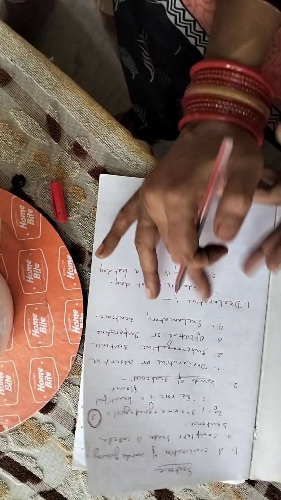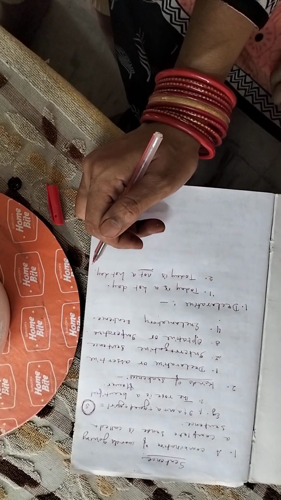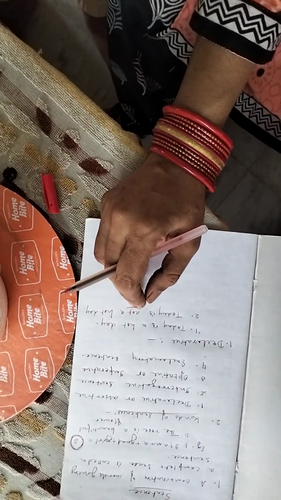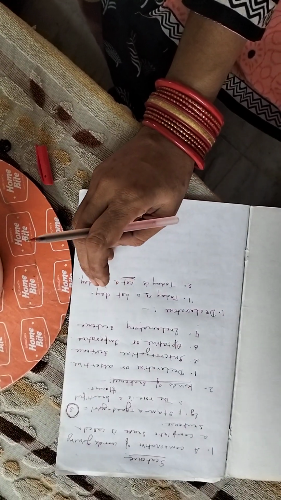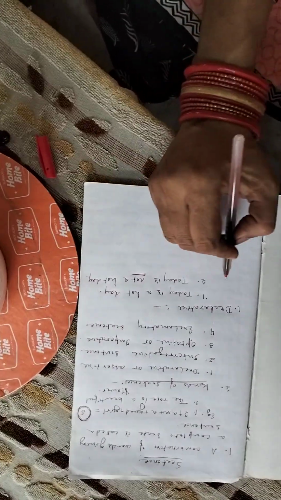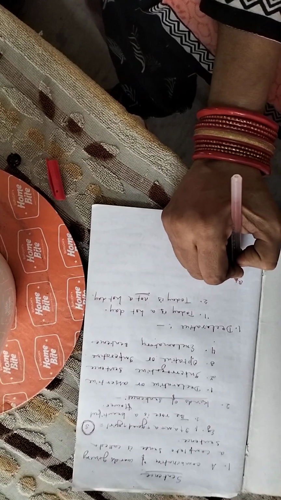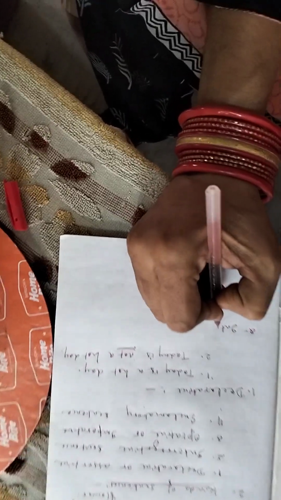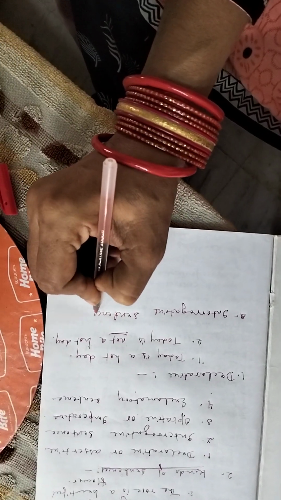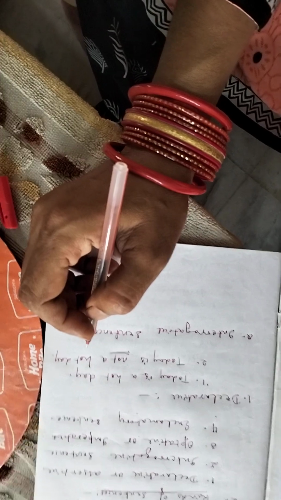So both of these are under declarative because the statement declares or asserts something. Did you get the idea? Anything you can express either positively or negatively is called a declarative sentence. Clear? Number 2 is called the interrogative sentence. Interrogative means interrogation, question making.